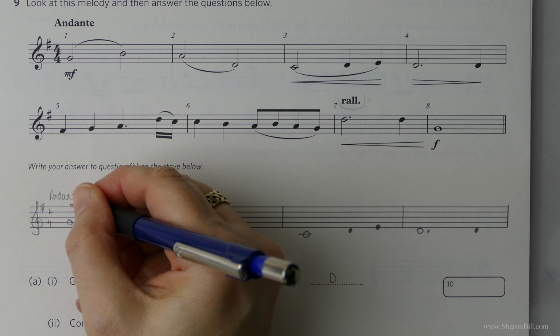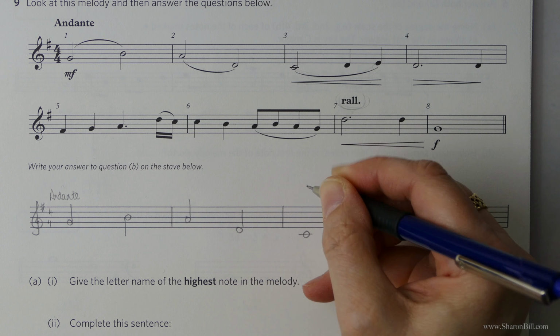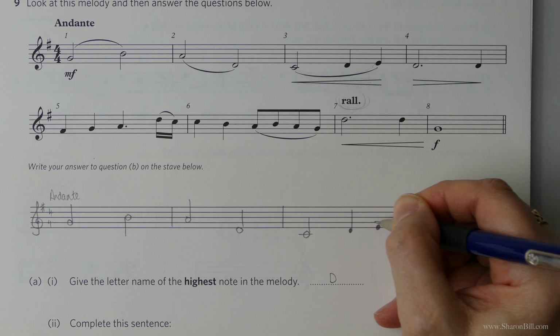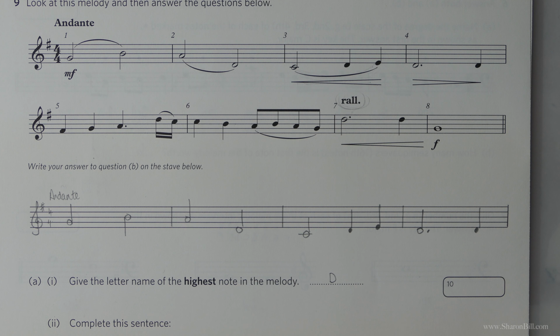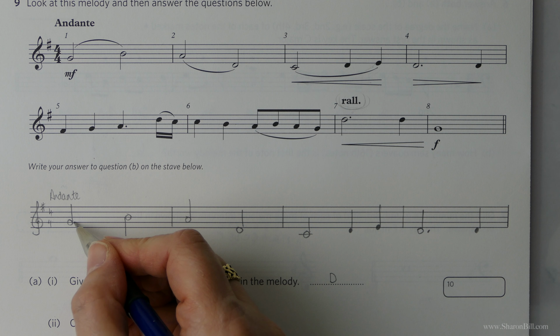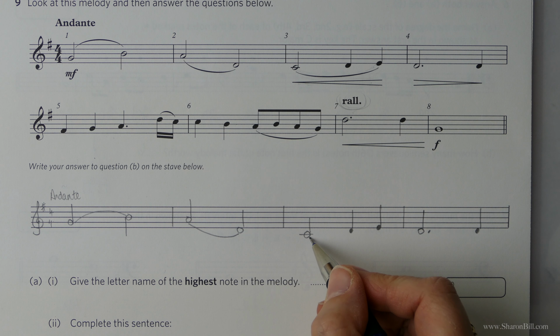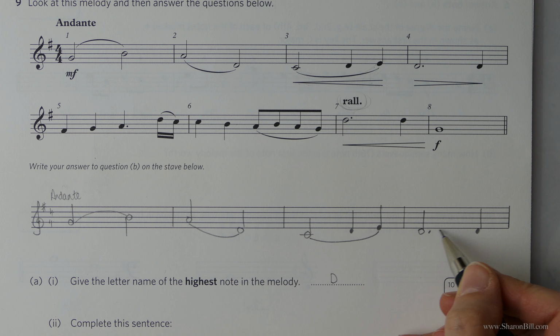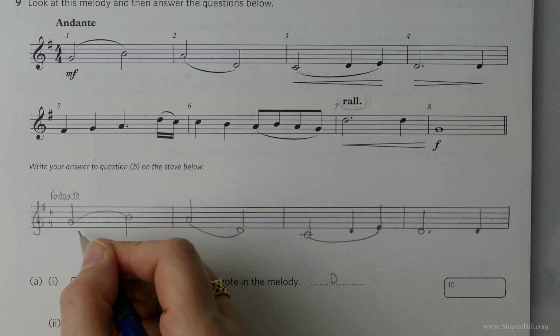So now I'm going to be looking at stems. By all means use a ruler if you feel that's necessary to keep it super tidy. Now we need the slur markings, literally copying everything they've done, nothing there. And now we need the dynamic markings.